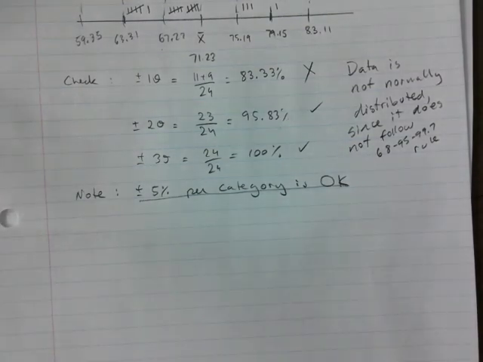So if you get a 72%, for example, sorry, 73, that's 5 over 68. You're fine. If you get 5 less than 68, that'd be 63. You'd be fine. But if you're more than that, we're just going to say it doesn't follow. You can't make that prediction, right?